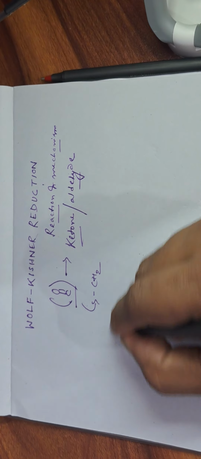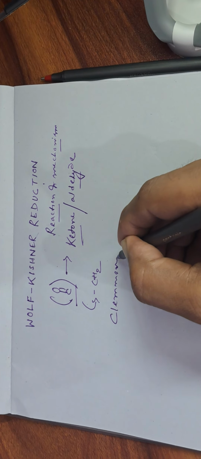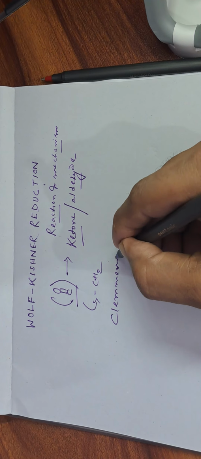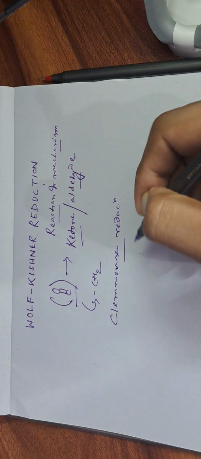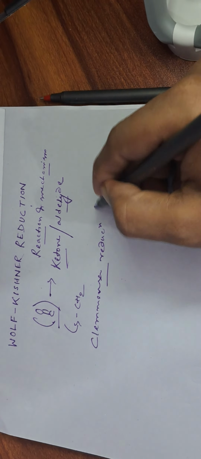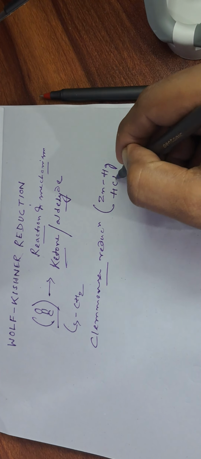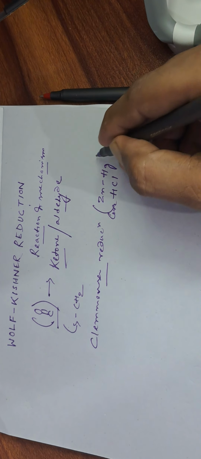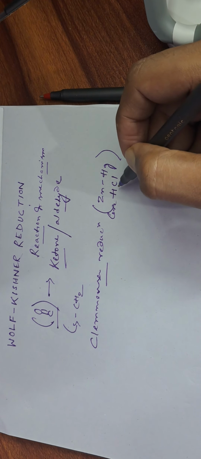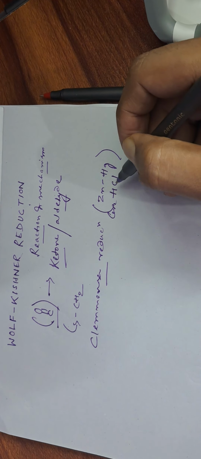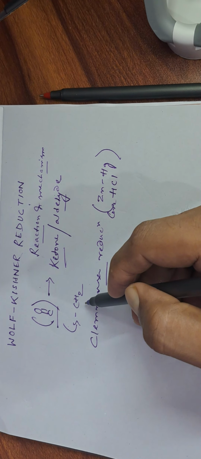We all know about Clemmensen reduction. It's a very popular one. And we all know the combination of reagents: it is zinc amalgam and HCl, and here the HCl is a concentrated one. So it is zinc amalgam and HCl that is basically used to convert a keto into a methylene. Earlier it was a keto moiety and the keto gets converted to CH2.